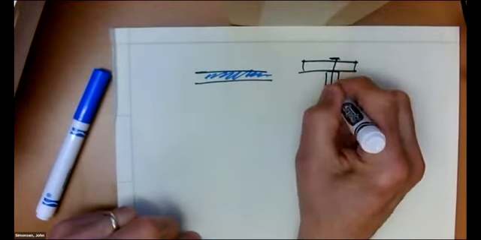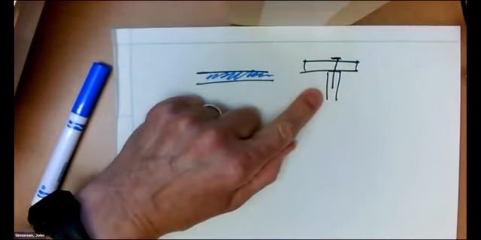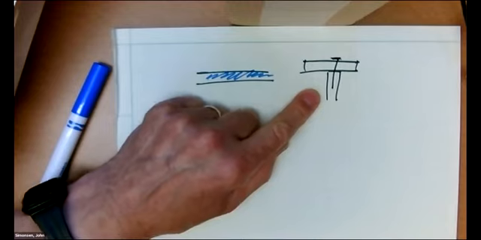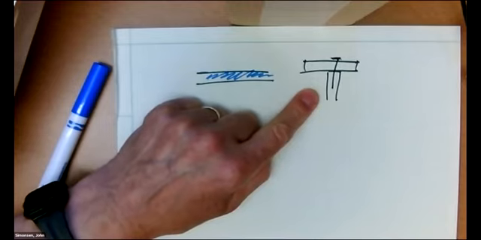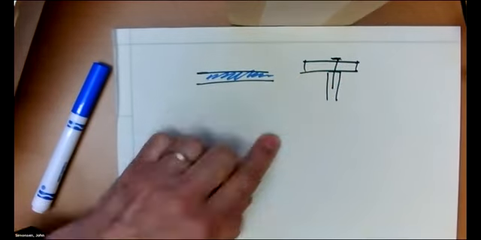So if you have a nail, you're nailing into the end grain, so you don't want to do that. But just for examples, the mechanical strength that you can get here with a mechanical fastener is much, much greater than you can get with glue.